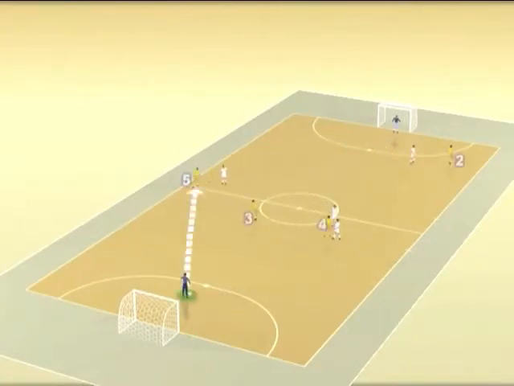The goalie throws the ball to player number 5. At this moment, player number 3, whose defender has been blocked by number 4, moves towards number 5 to receive a 1-2 pass. As soon as player number 5 receives the return pass, he immediately passes it to player number 2 at the far post.